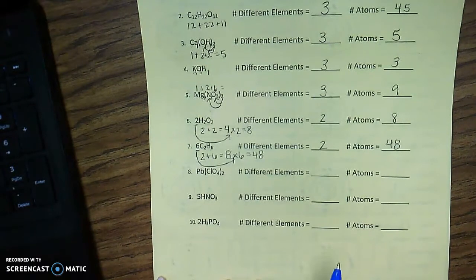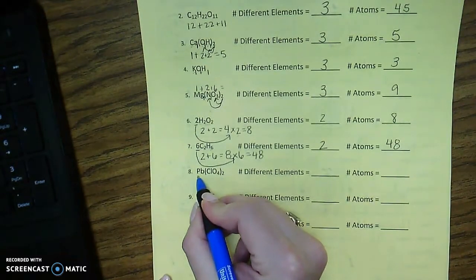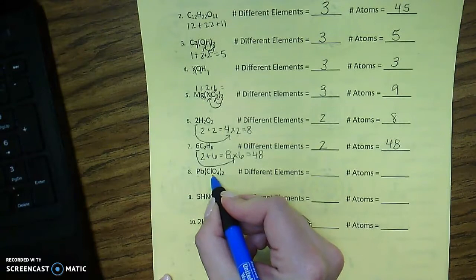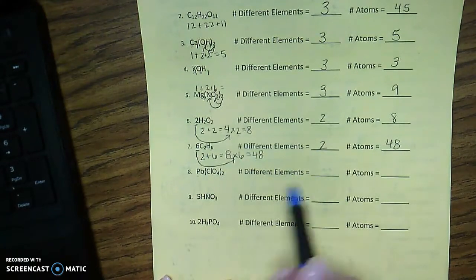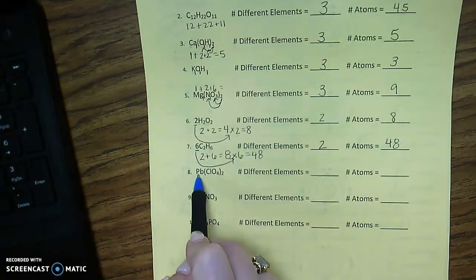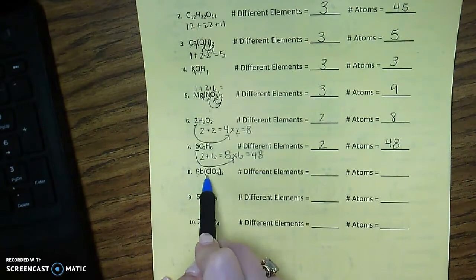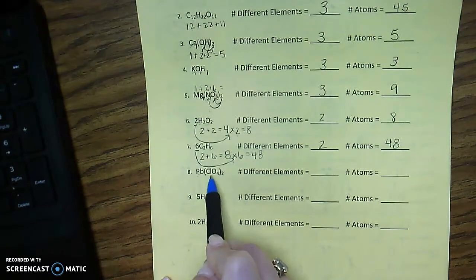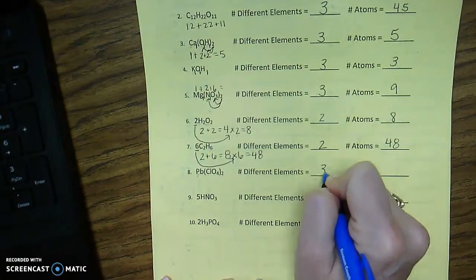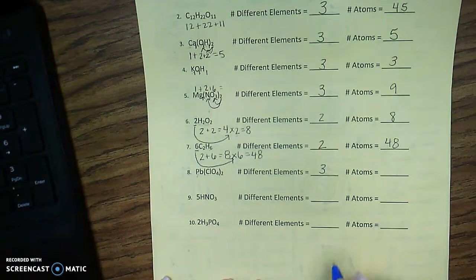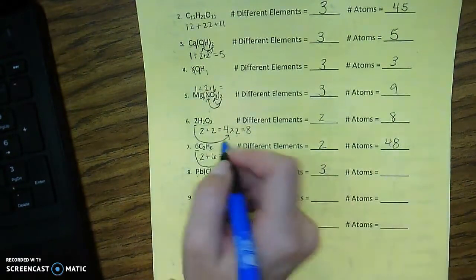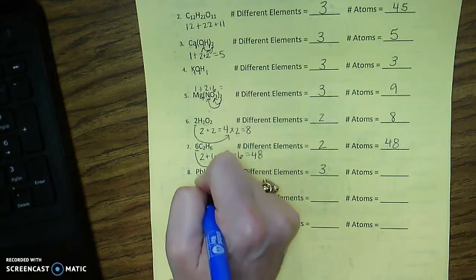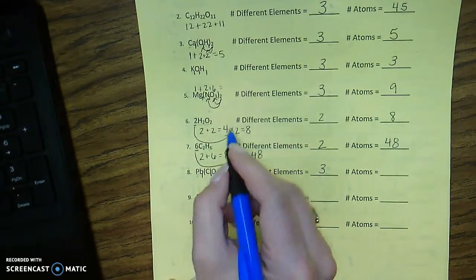Okay, this next one, Pb, remember that is lead, and this polyatomic ion is called perchlorate, so that is Cl right there. So lead perchlorate, when we count the different elements, we have 1 capital letter for Pb, Cl has 1 capital letter, and then oxygen. So there are 3 different elements for lead perchlorate. And now we have to count our atoms. There's an understood 1 here for the chlorine and an understood 1 here for lead.